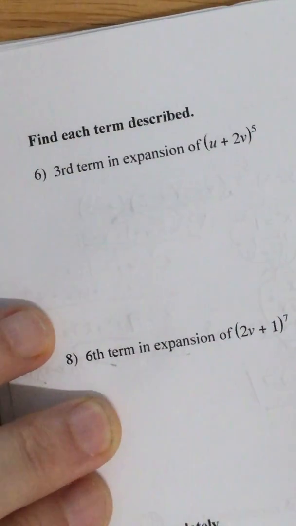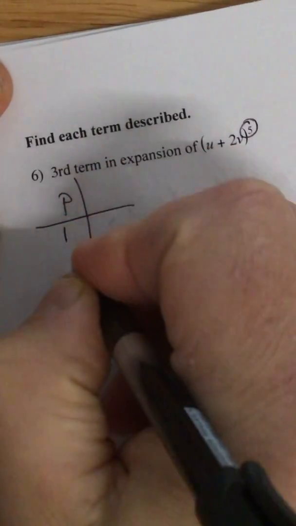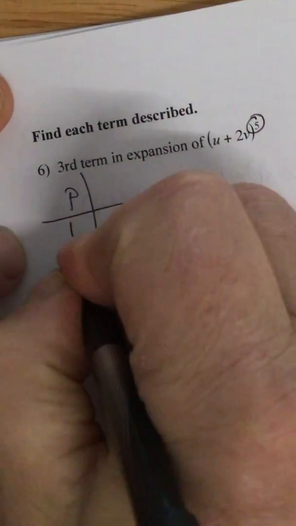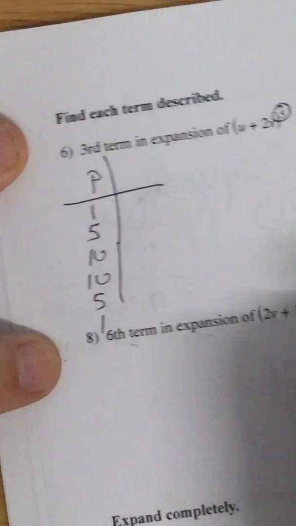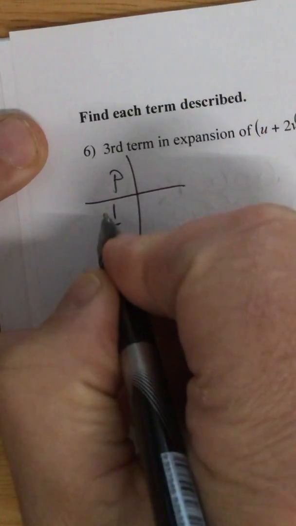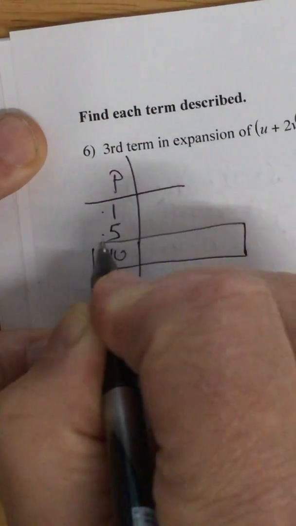Okay. Now they want to know, find the term described. So now on this next one, they want the third term. So we have Pascal 5. Pascal 5 is 1, 5, 10, 10, 5, 1. So when they say the third term, this is the first term, second term, third term. They want this one.